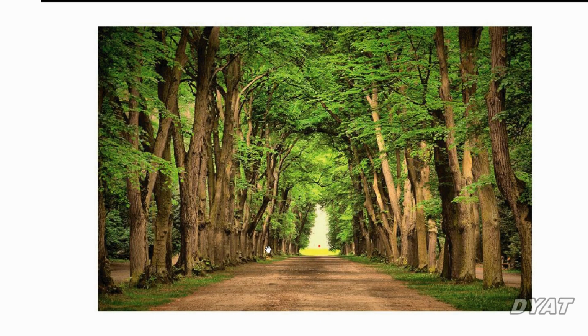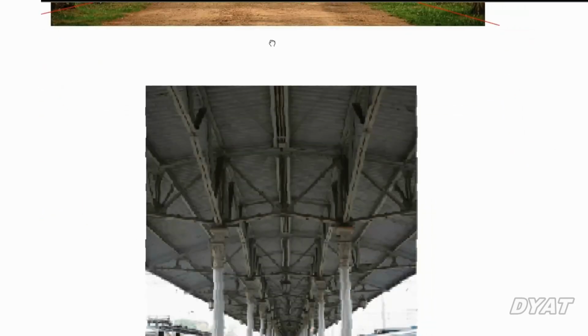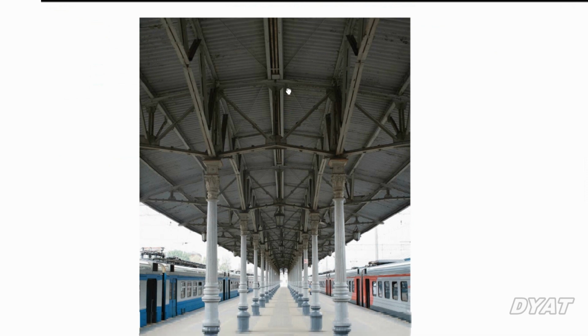So photograph, see the right point, that is the vanishing point. Yeah, just prove it. So I will draw the line. So see, all the lines are meeting at one point. So that is the vanishing point, and that is the horizontal line in the middle. See this one, so you understood the horizontal line and the vanishing point.